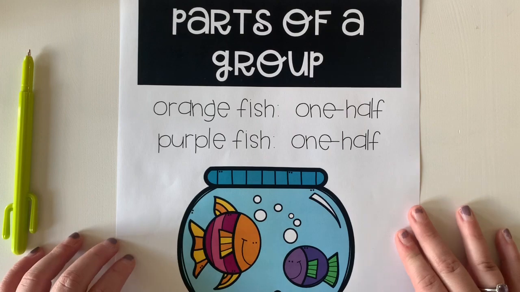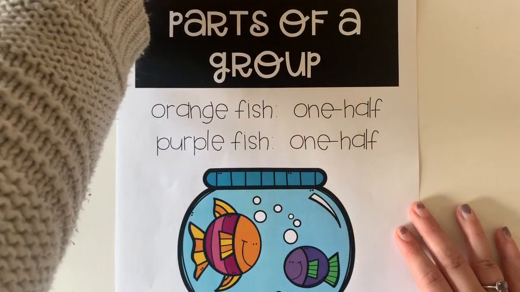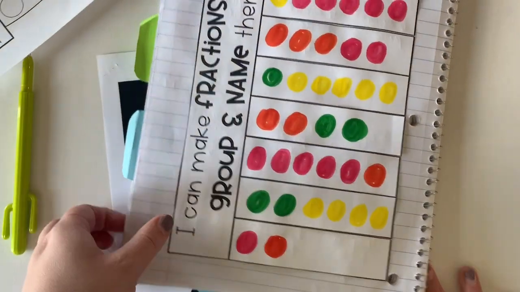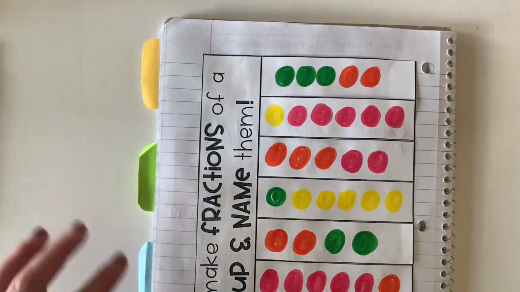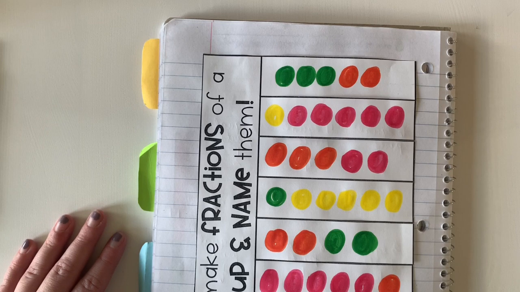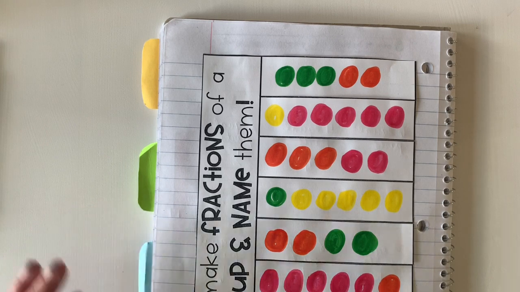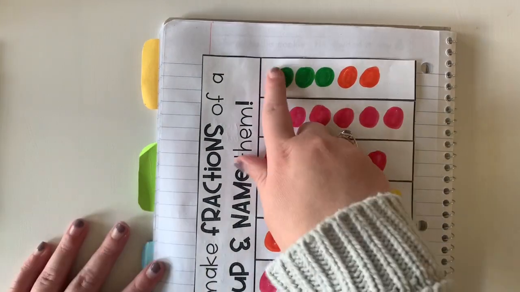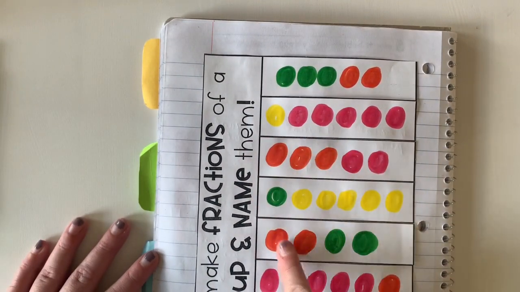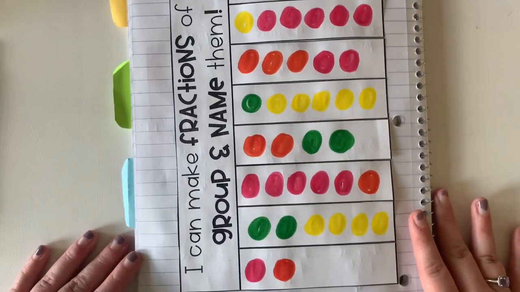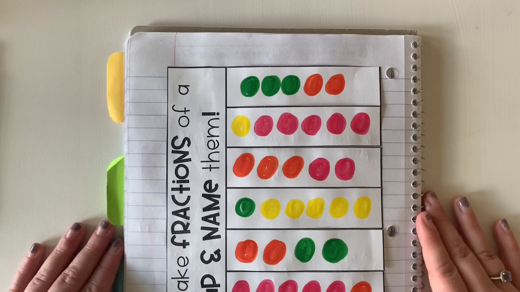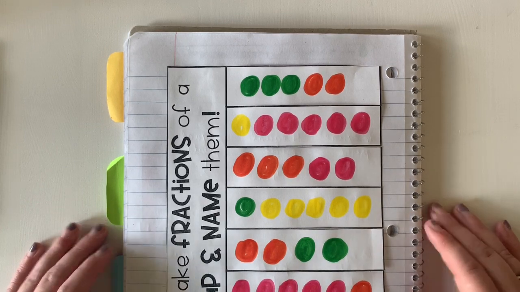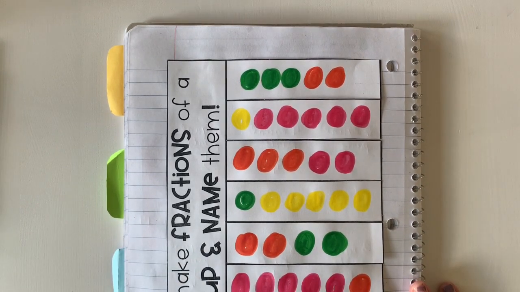So for today's notebook page, you're going to need 4 crayons or markers. I did green, orange, pink, and yellow. And you're going to need to color in dots for each one of these lines. So pause the video. I can't get them all in. So here's the top ones. Pause it, color them in, then do the bottom ones.